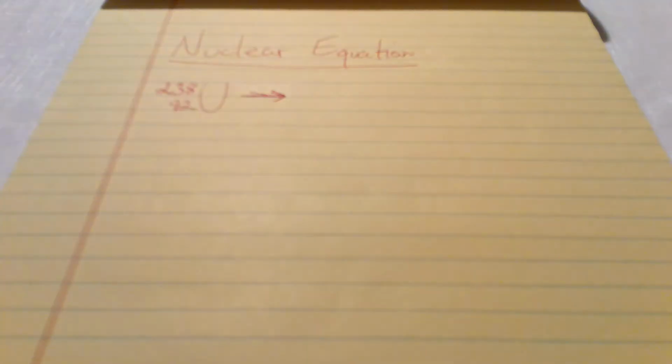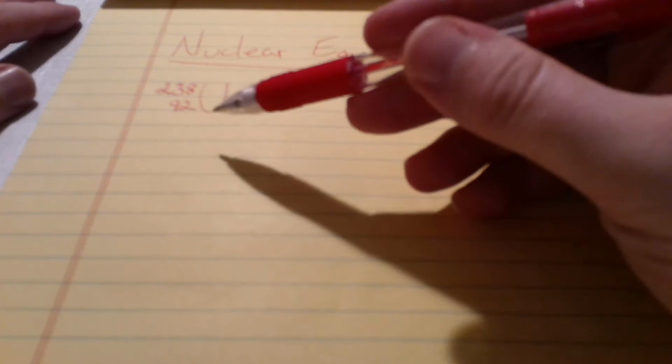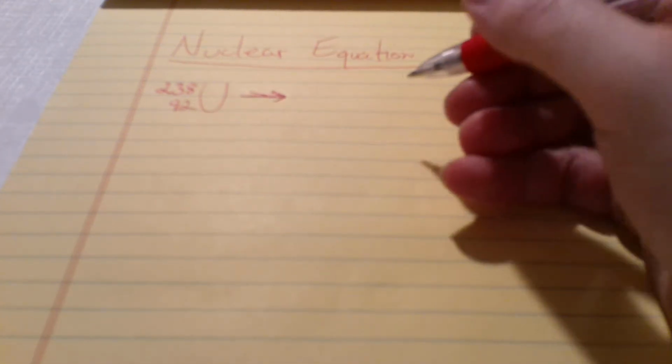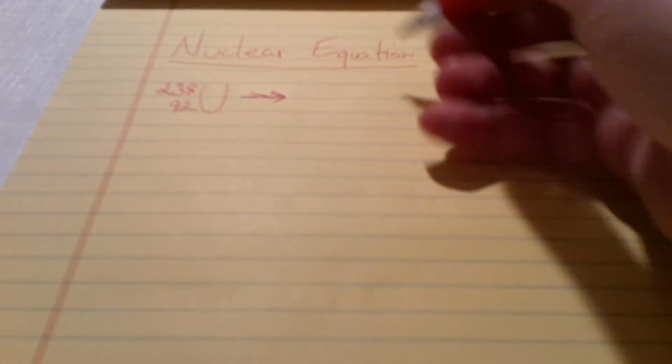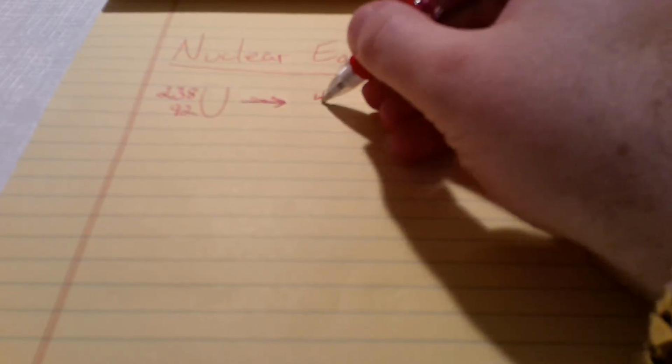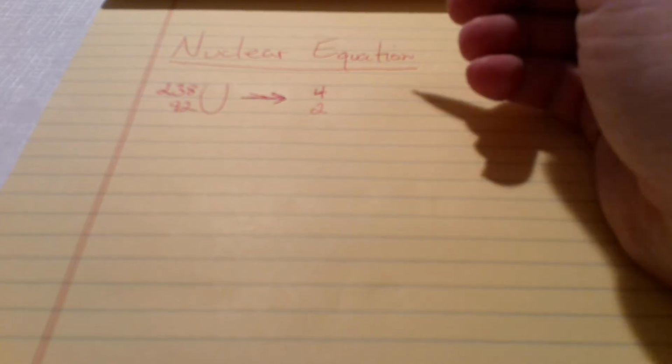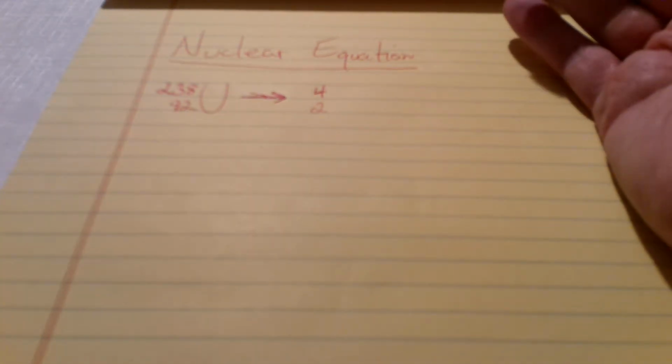Okay, so uranium-238, according to Table N, which we have already established, undergoes alpha decay. So we can write that as one of the products. Okay, so we write the mass of the alpha particle and the charge of the alpha particle. As for the symbol, it is entirely up to you.